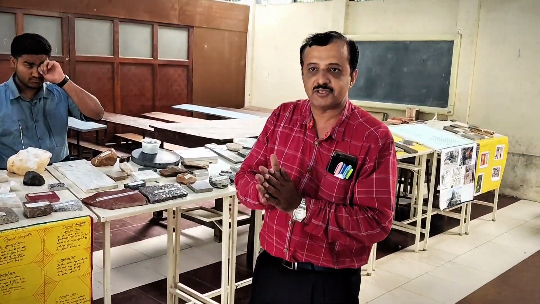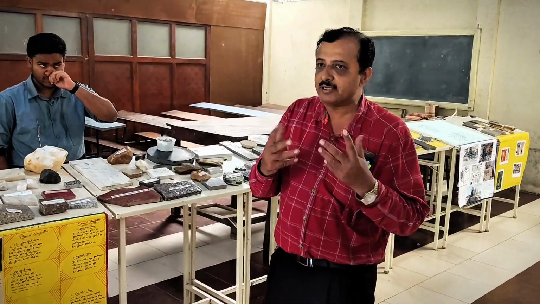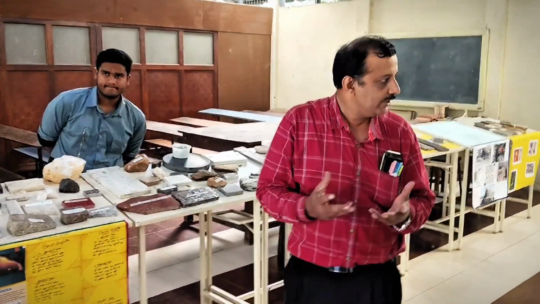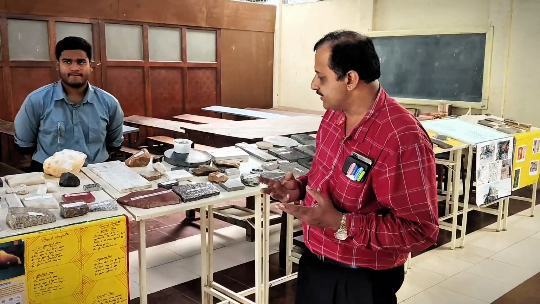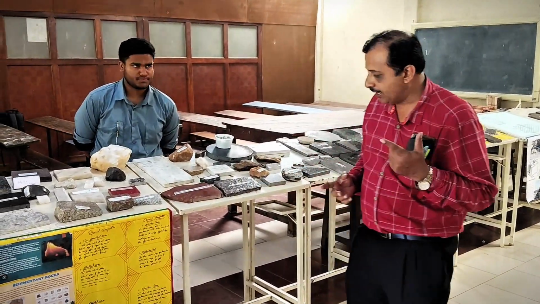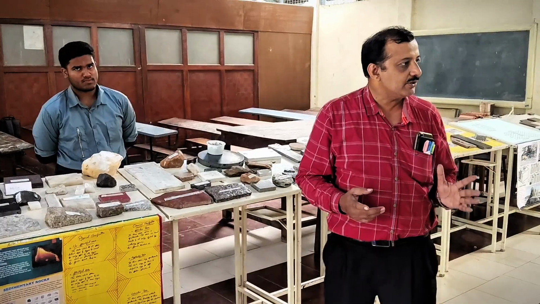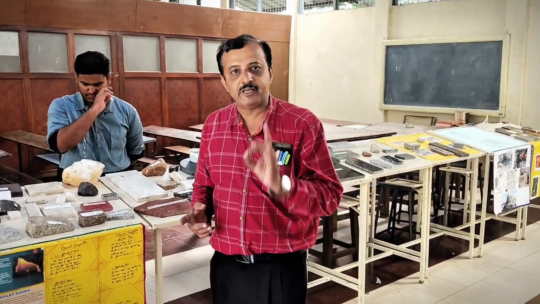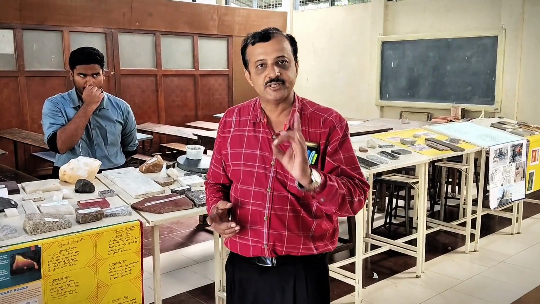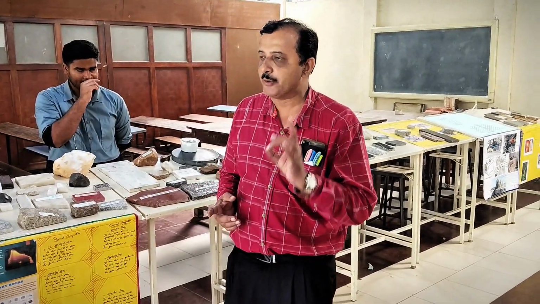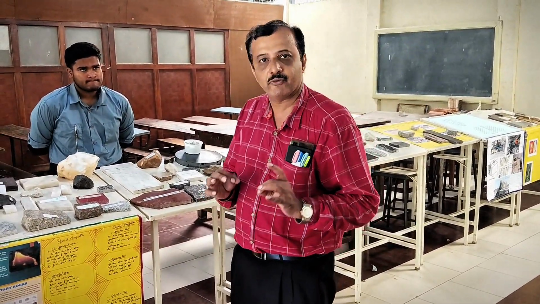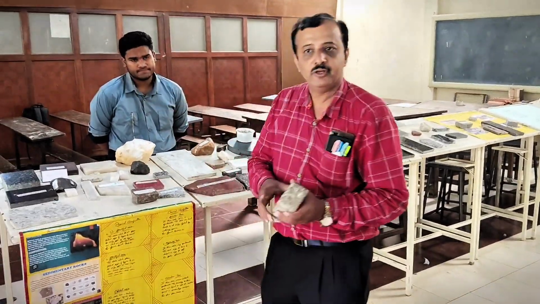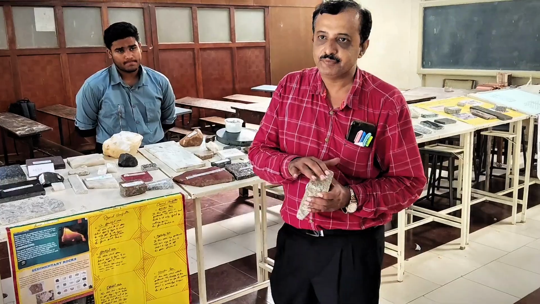Next, coming to chemical classification. Based on the chemicals present in the rock, it is classified into three types: siliceous rocks, argillaceous rocks and calcareous rocks. What are siliceous rocks? The predominant material in siliceous rock is silica. When silica is the predominant material, we call such rocks siliceous rocks. Granite is an example of siliceous rocks.